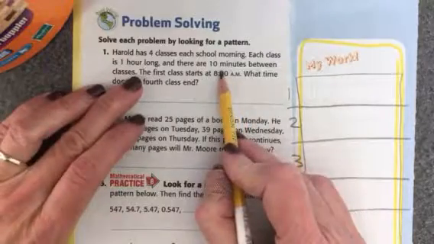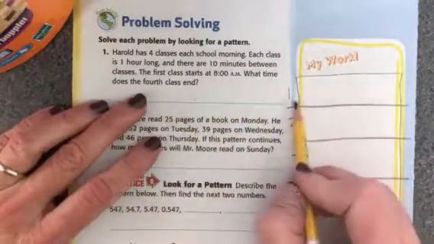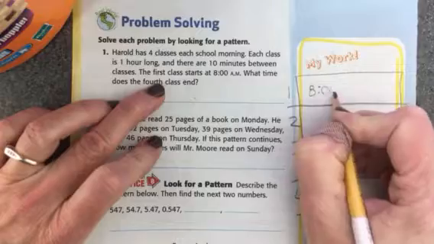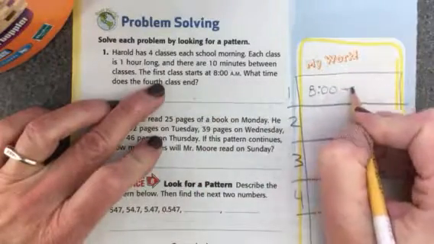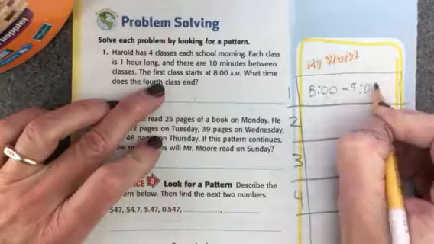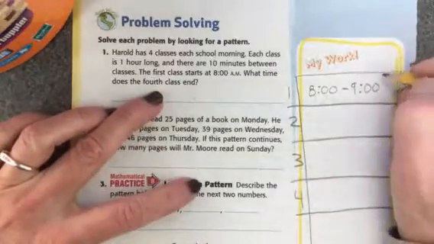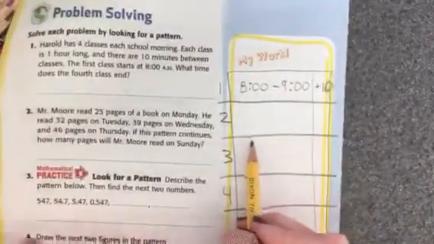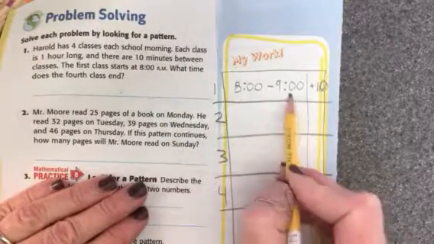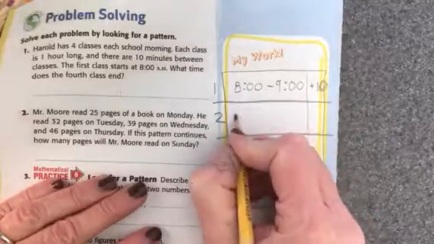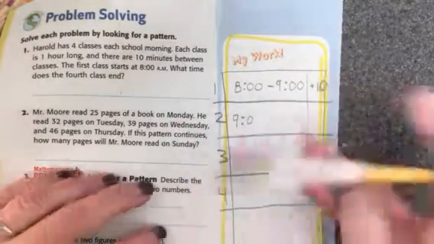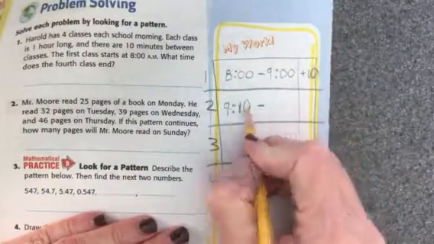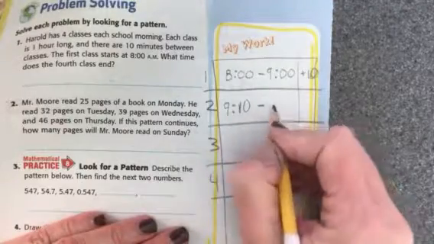Each class is 1 hour long, and there's 10 minutes between classes. Okay, so the first class is going to start at 8 o'clock. And the first class is going to go until 9 o'clock. So I have 8 o'clock until 9 o'clock. And then there is plus 10 minutes. I'm just going to write plus 10 right here. So now when I get to the second class, I can't start at 9 o'clock. I'm going to need to start at 9 o'clock plus 10 minutes. It'll be 9:10. Now I'm going to add an hour. This class will go from 9:10 to 10:10.